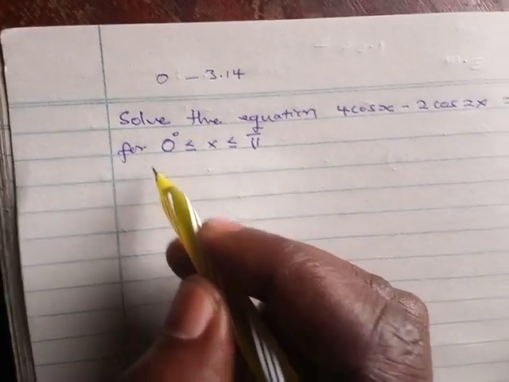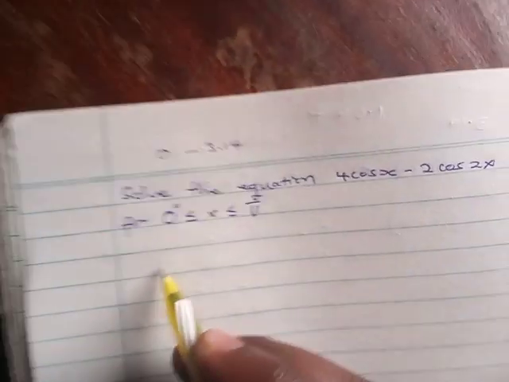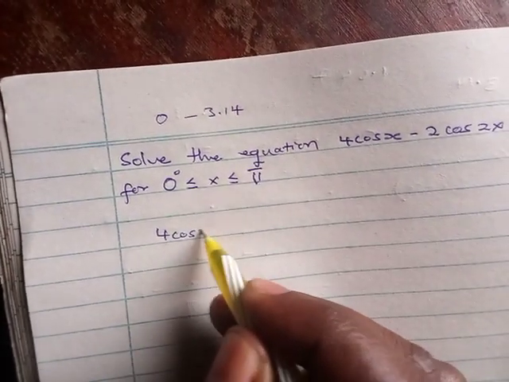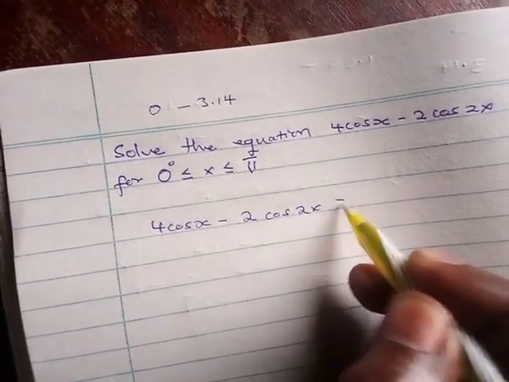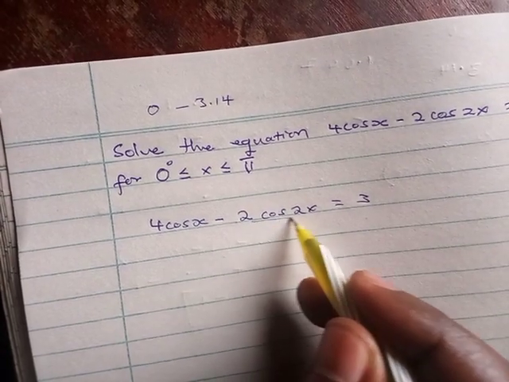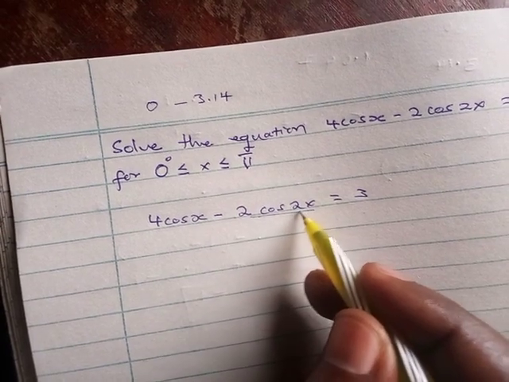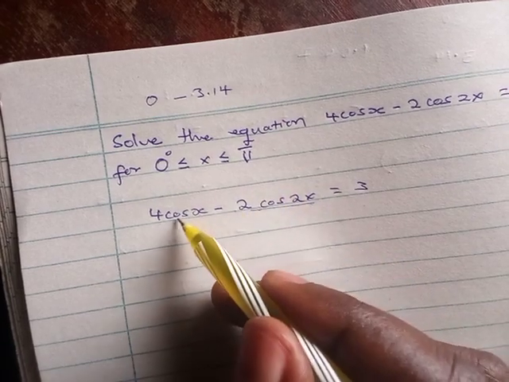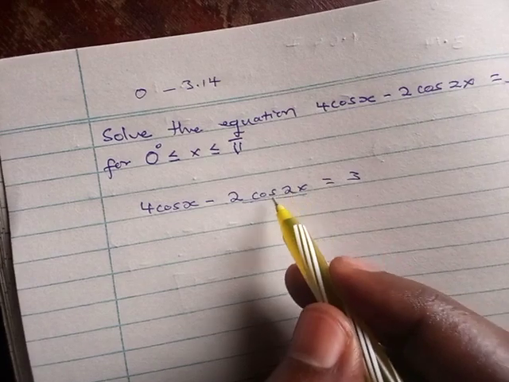So the problem is we have 4 cos x minus 2 cos 2x is equal to 3. So here our biggest threat is the double angles. These 2x, we shall use the knowledge of double angles, and then we get the equivalence of this, expressed in terms of cos x, and then it will be easy for us to solve.